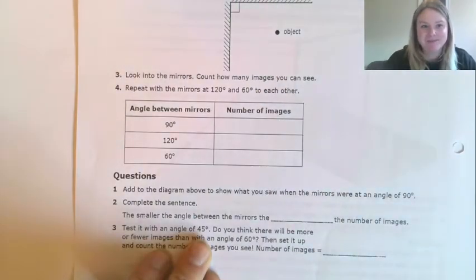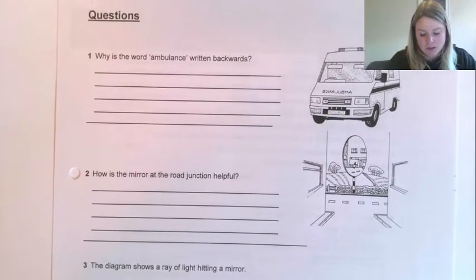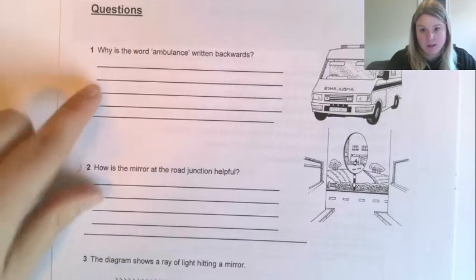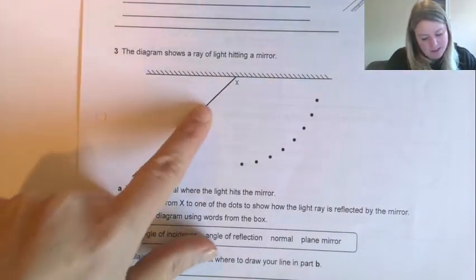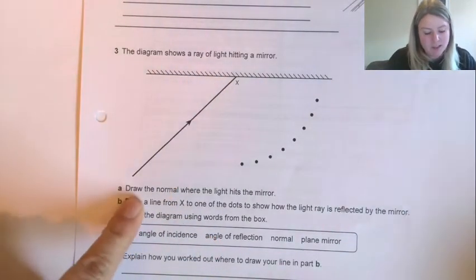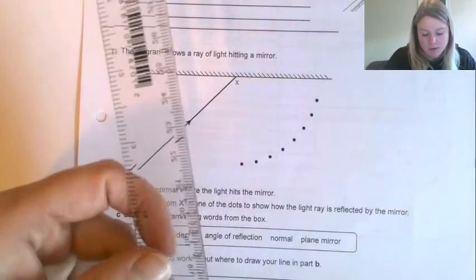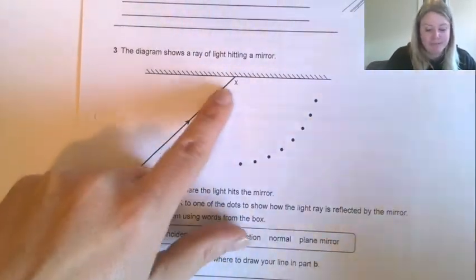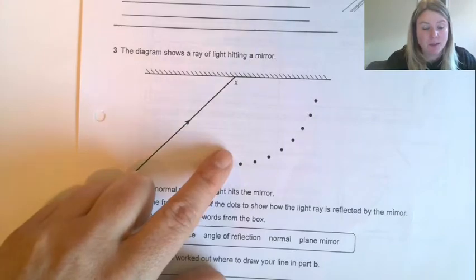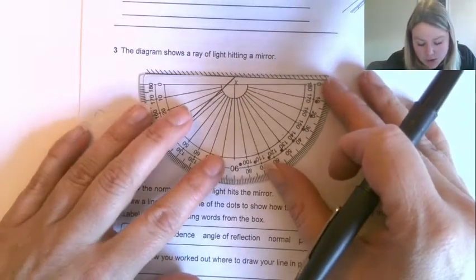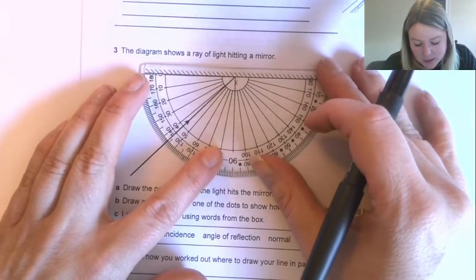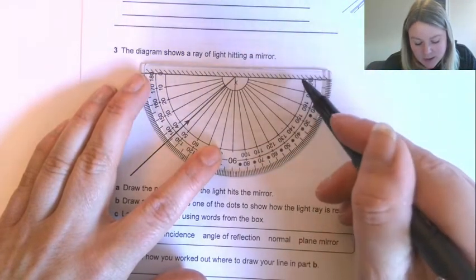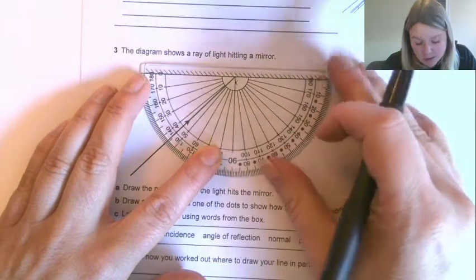Let's have a look at these questions on page 67. These I think are okay, just make sure you give good answers for those. For question 3, we've got a ray of light hitting a mirror. The first thing we have to do is draw the normal, a line at 90 degrees. I'm going to put my protractor with the center where that ray of light is hitting the mirror, and line the zero line up with my mirror.